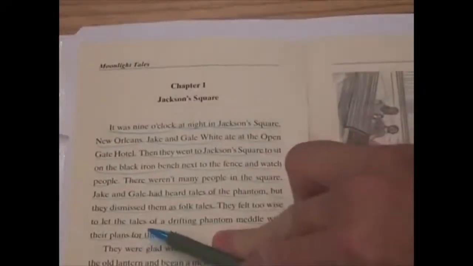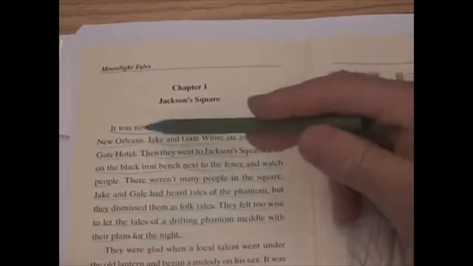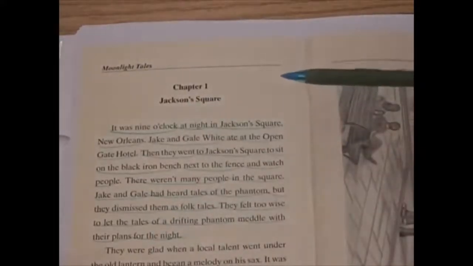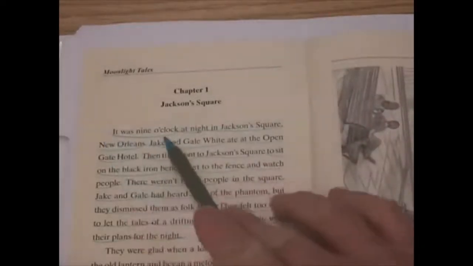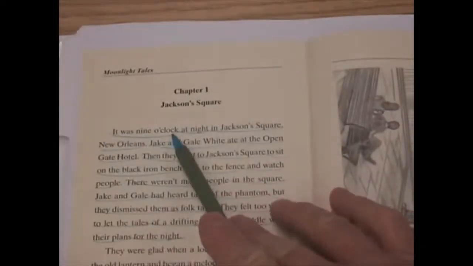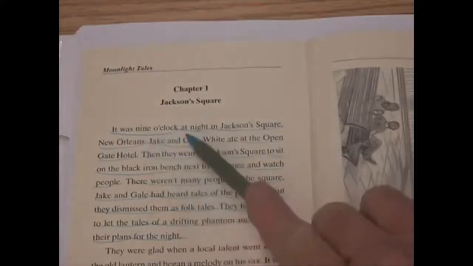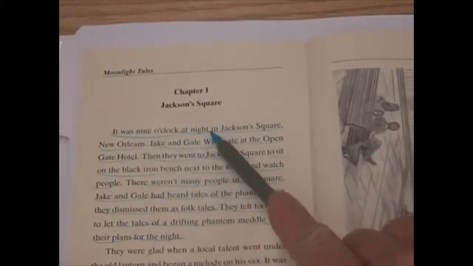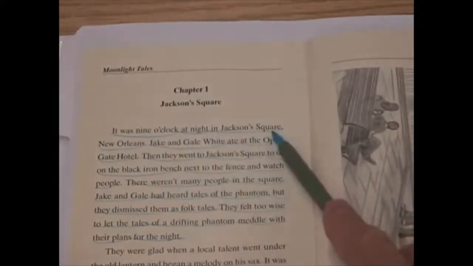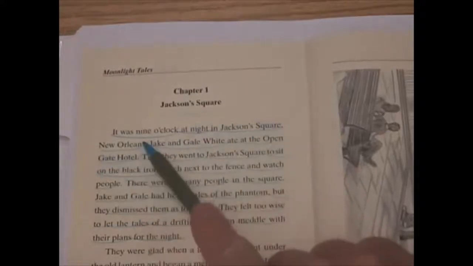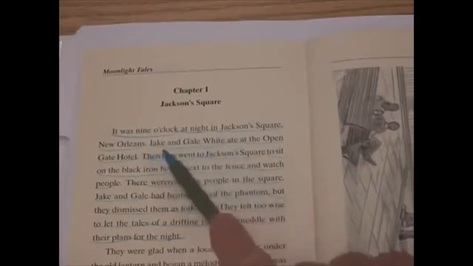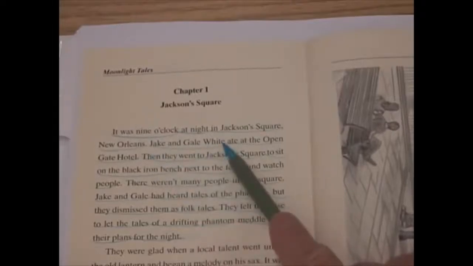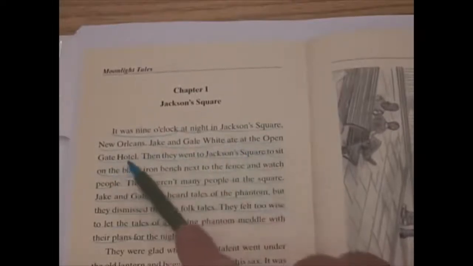What I've done is I talk to students about phrases that answer the questions who, what, where, when, why, or how. So, "it was 9 o'clock" answers what question? When? "At night." When? "In Jackson Square." Where? "New Orleans." Where? "Jake and Gail White." Who? "Ate at the Open Gate Hotel."